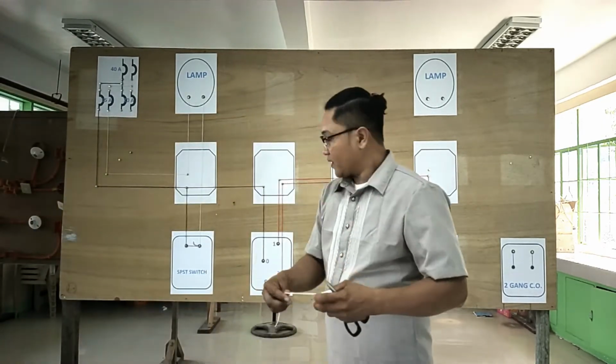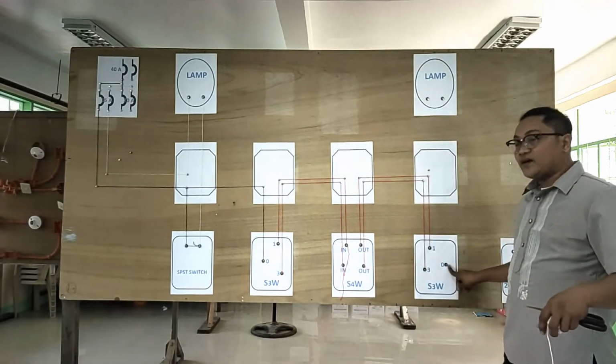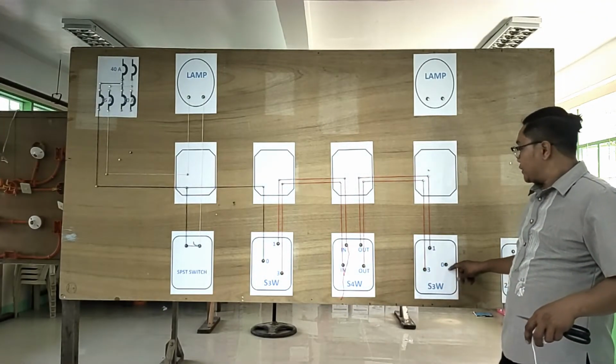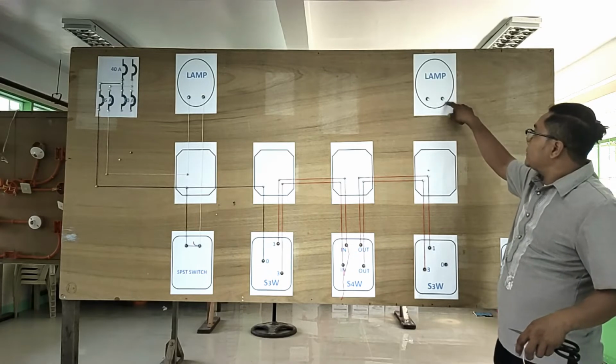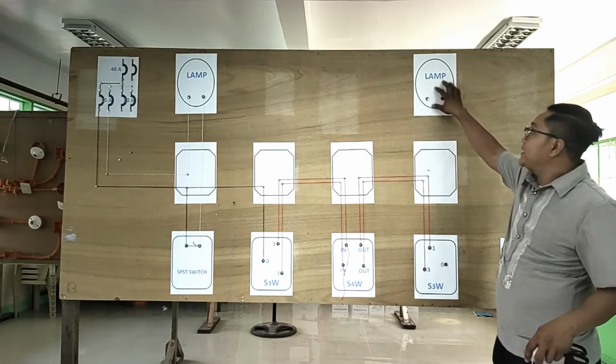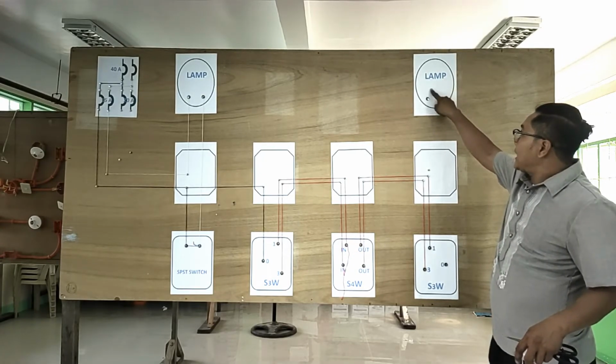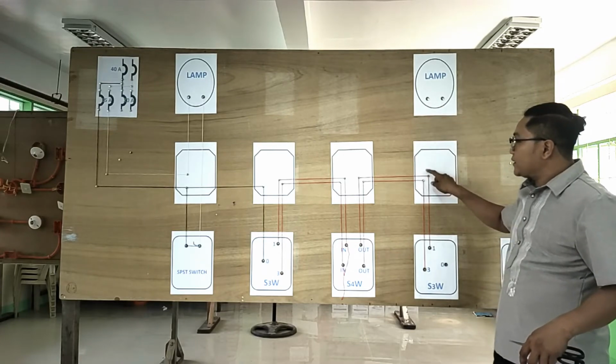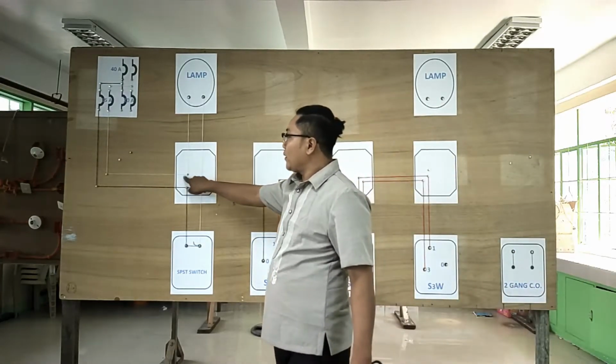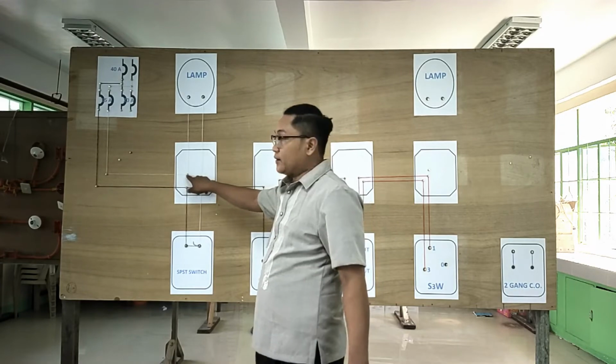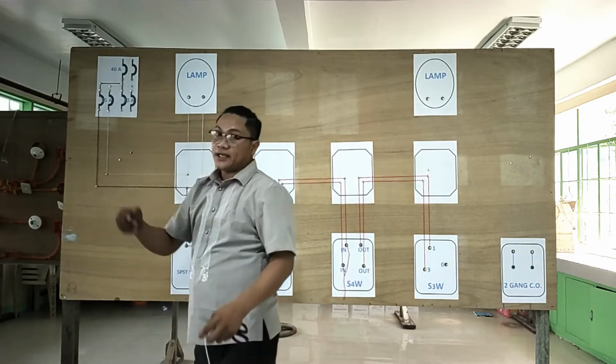Next, from the 0 of the second 3-way switch, we will connect it to lamp B. Then, the other one, we will connect it to the common wire or into the common circuit breaker.